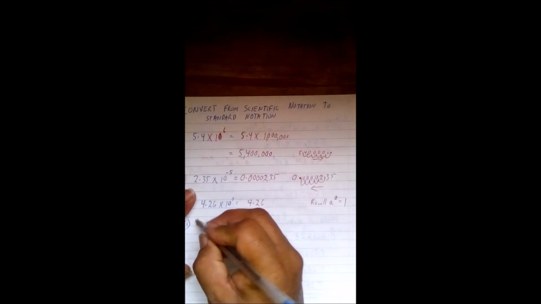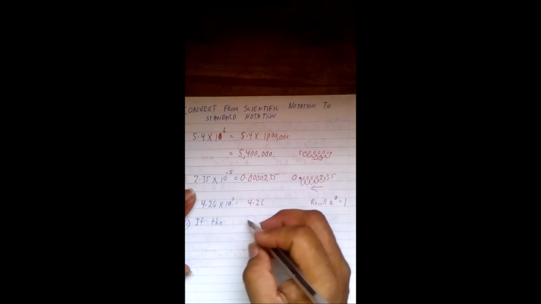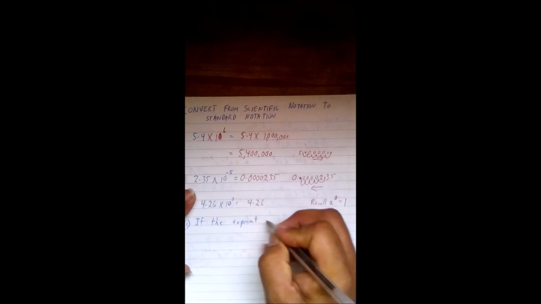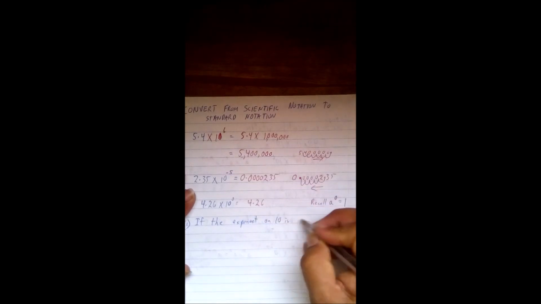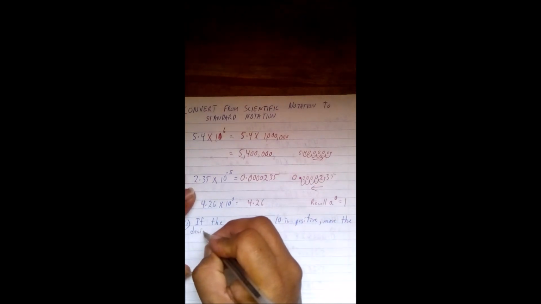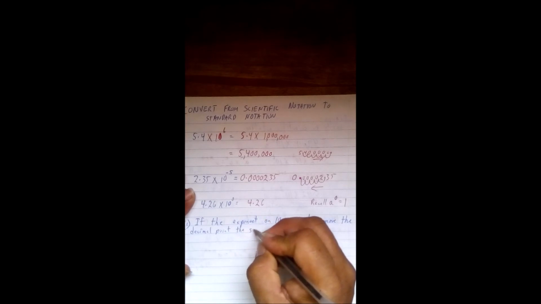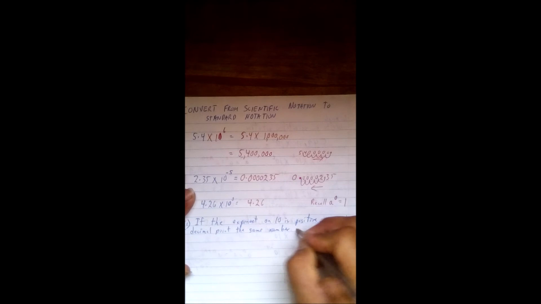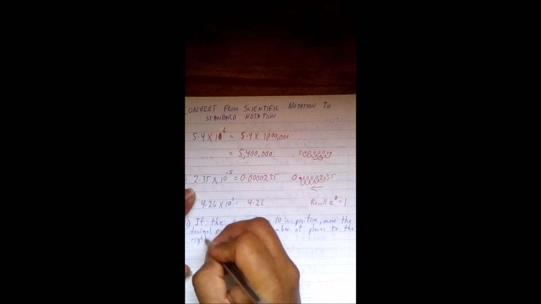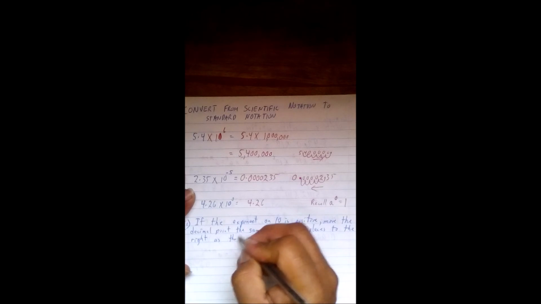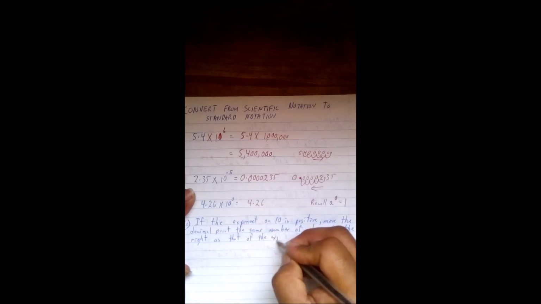Two points. Pointer number 1: if the exponent on 10 is positive, move the decimal point the same number of places to the right as that of the exponent. This is like this, right?